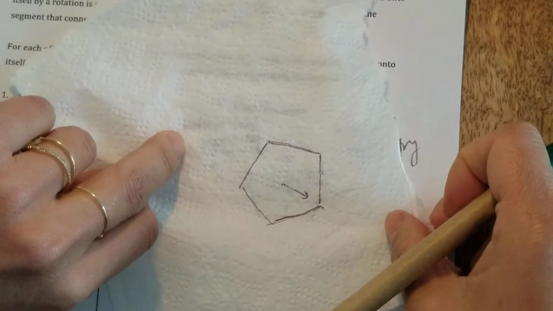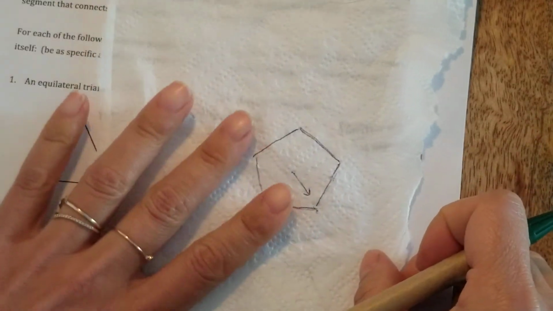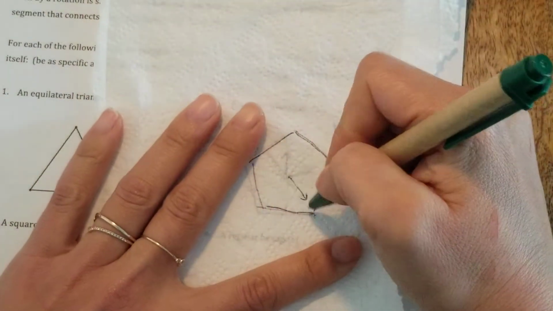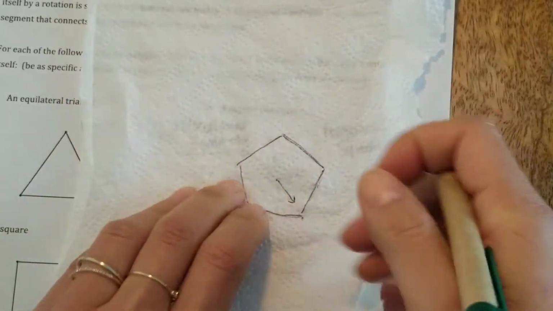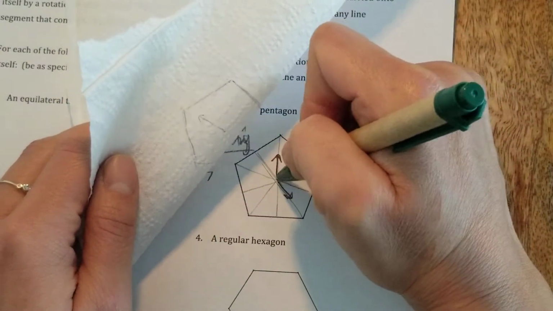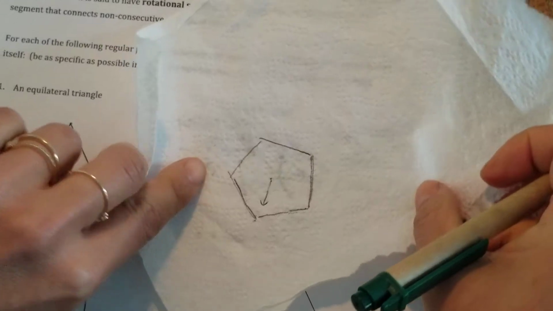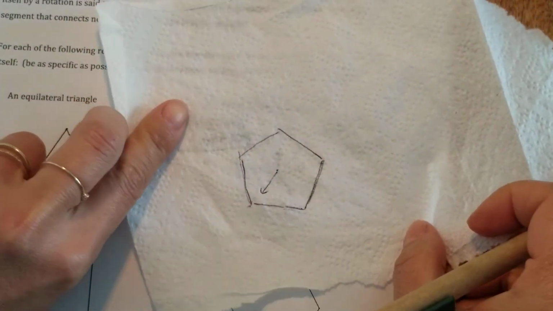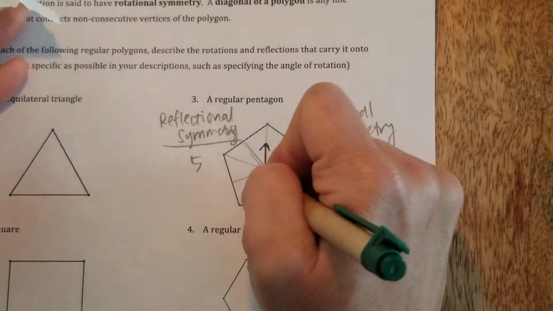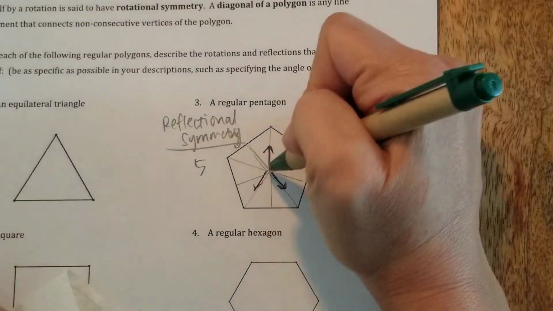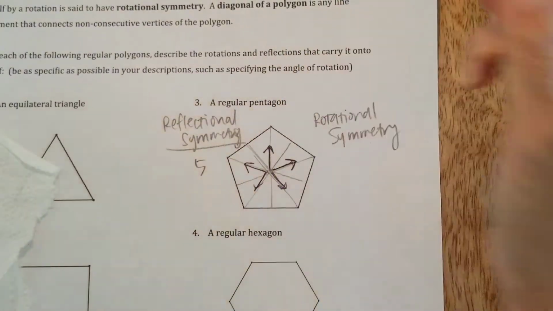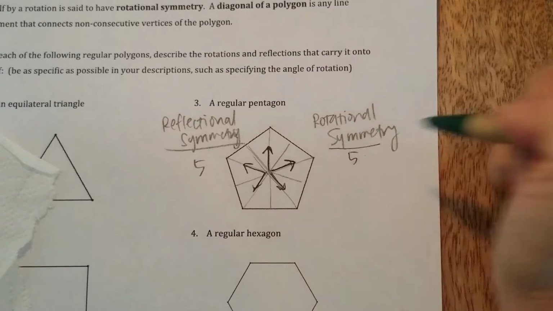I keep rotating it until the shape matches up again right there. And it looks like the arrow is now pointing to the bottom right, so I'm going to draw that arrow. Keep rotating it again. There's another rotational symmetry, and then another one going this way. That's going to be 5 rotational symmetries as well.